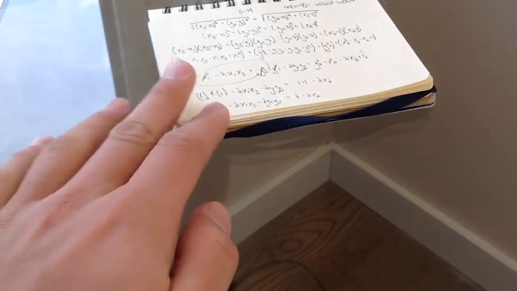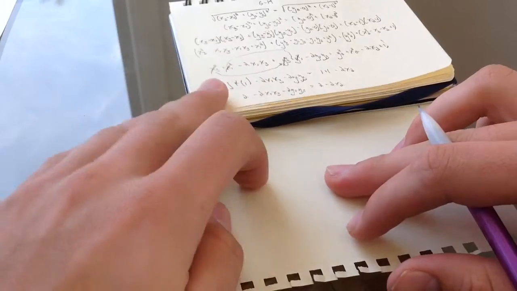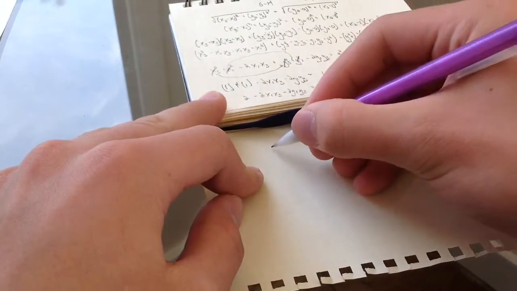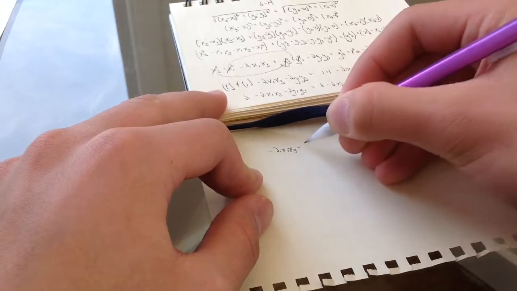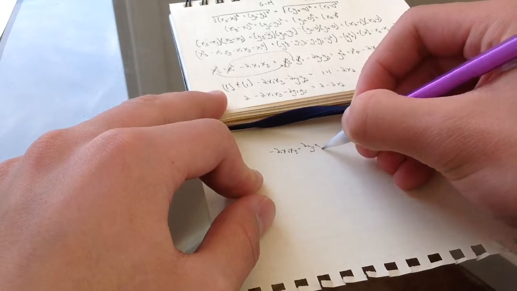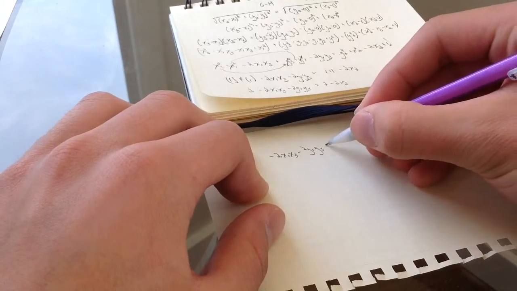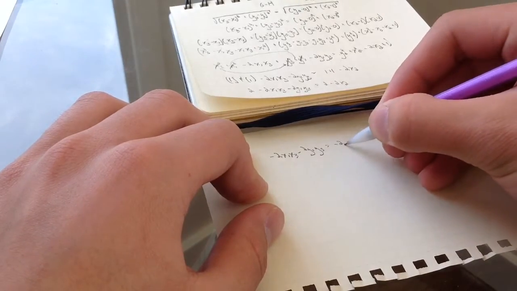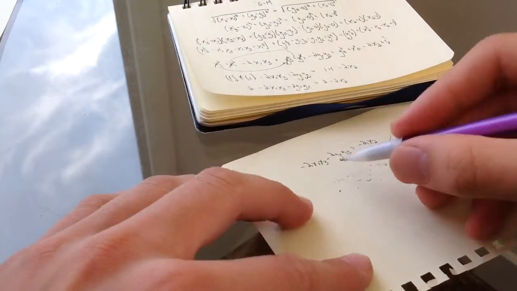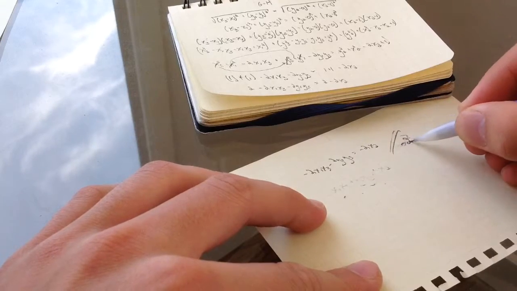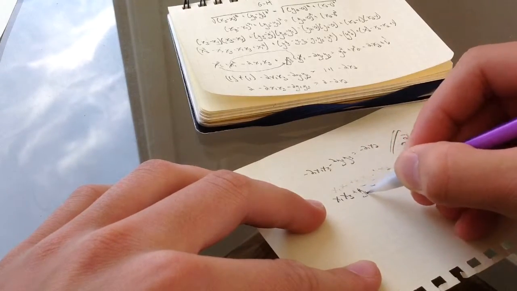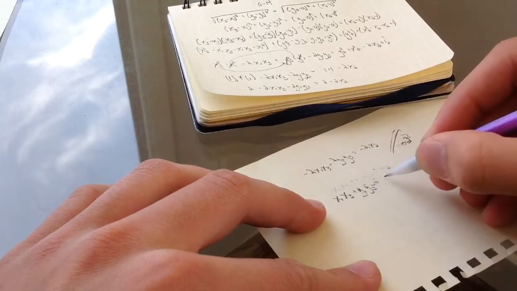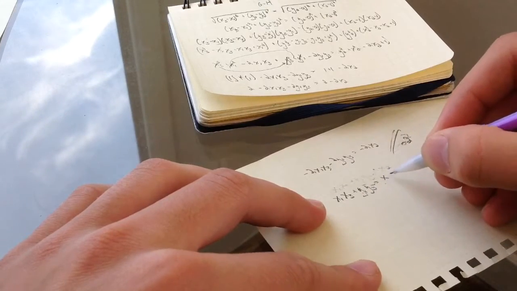And so now you can get another piece of paper. And if we subtract 2 from both sides, it's minus 2x1 x3 minus 2y1 y3 equals minus 2x2. And if we divide this by negative 2, we get x1 x3 plus y1 y3 equals x2.